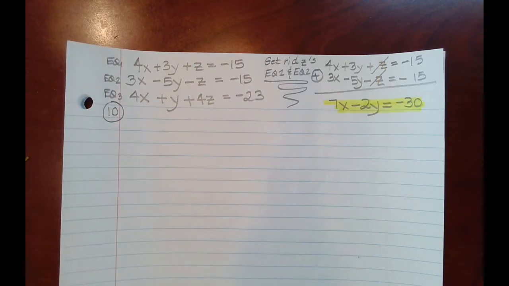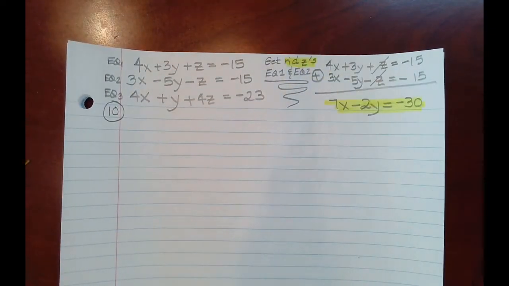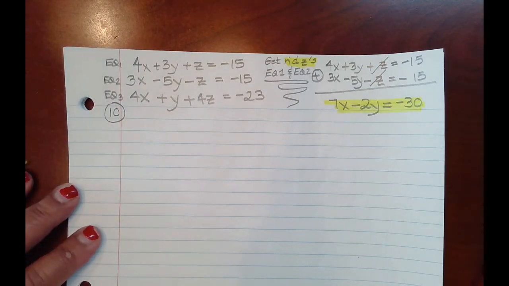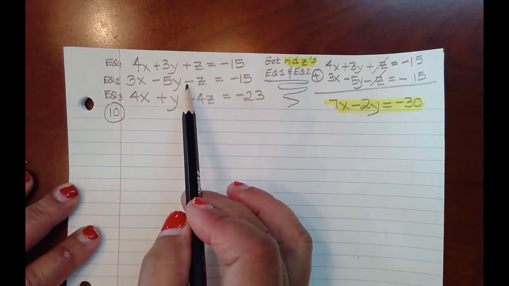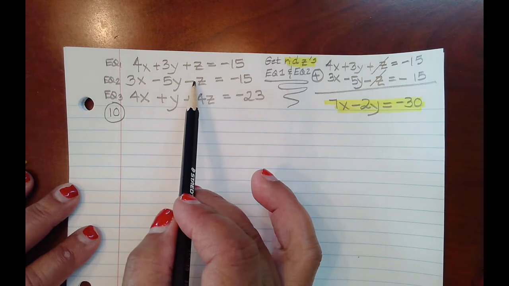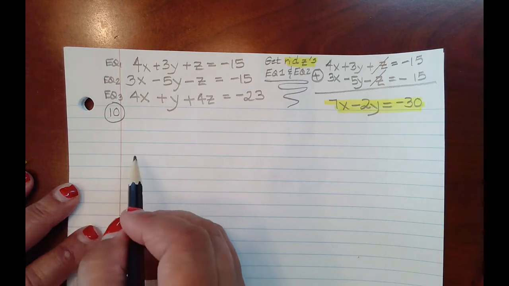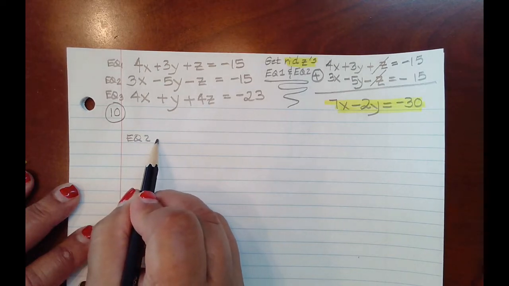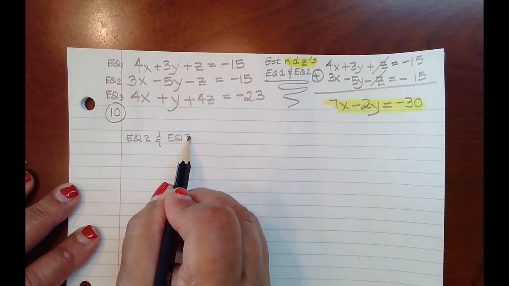Okay, so again, I am trying to get rid of the z's. I just used equation 1 and 2, so you can't use the same 2 equations again. One of them you have to change. I know one of them has to be negative. I want that to be a negative 4, so I'm just going to use equation 2, multiplying it by 4 to create that negative 4, and I'm going to use equation 3. So here is equation 2 and 3 this time. So I've changed at least one of the ones that I'm using.